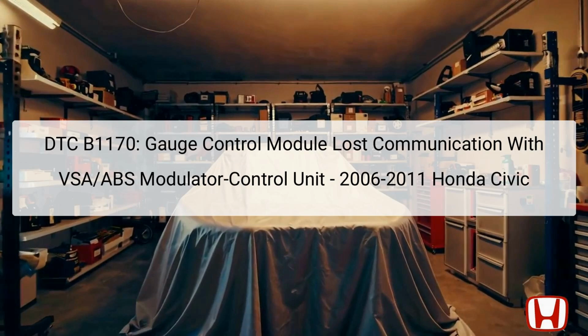The Gauge Control Module is located on the instrument panel and provides essential readings such as speed, RPM, and warning indicators. The VSA ABS Modulator Control Unit is located in the engine compartment and plays a vital role in managing vehicle stability and braking efficiency. Effective communication between these components is imperative for the proper functioning of the vehicle's safety systems. Understanding this DTC is critical for diagnosing potential issues with brake performance and vehicle stability control.